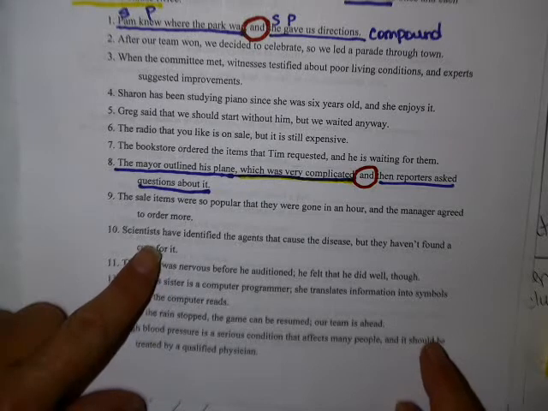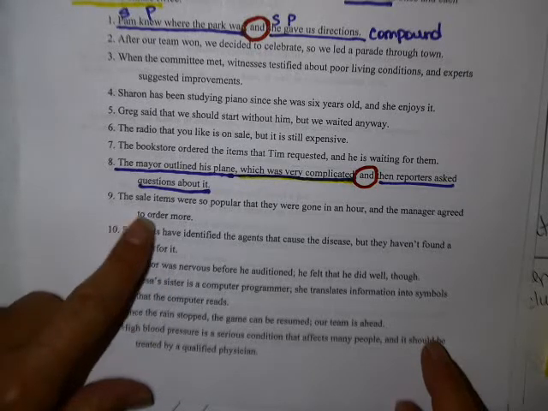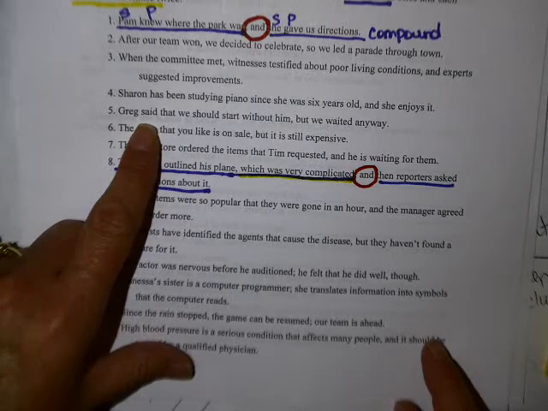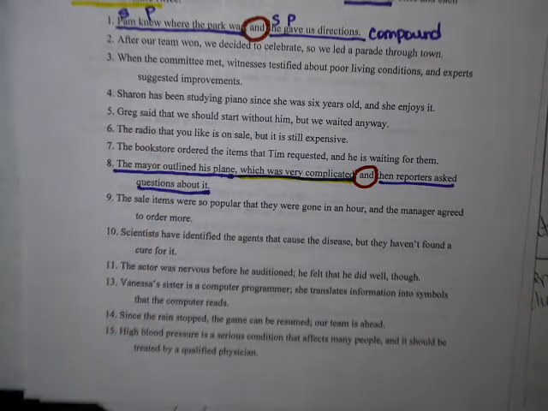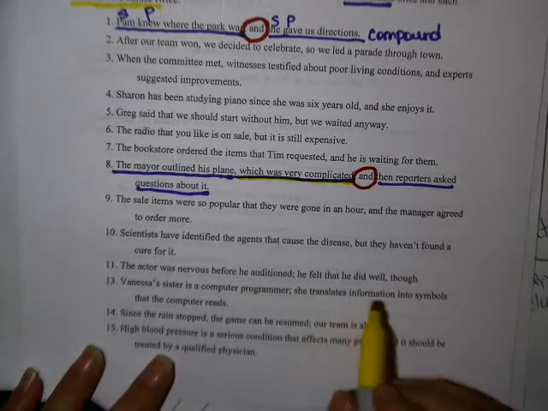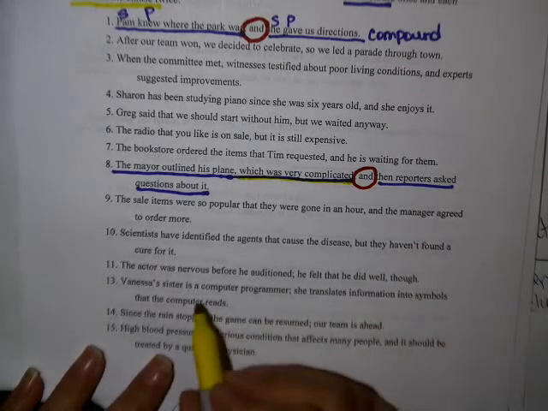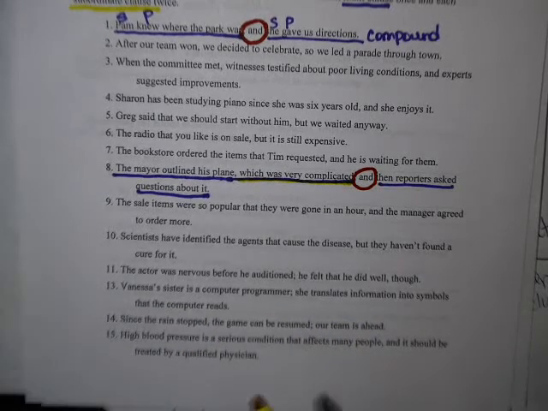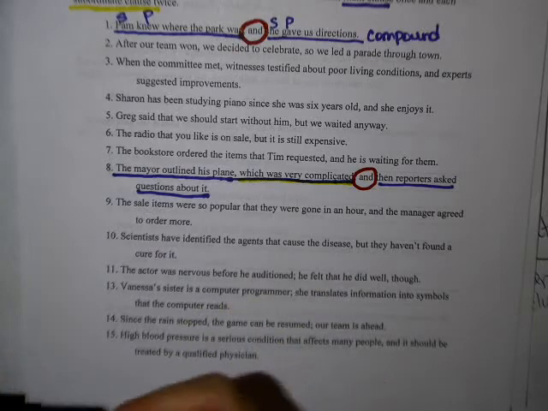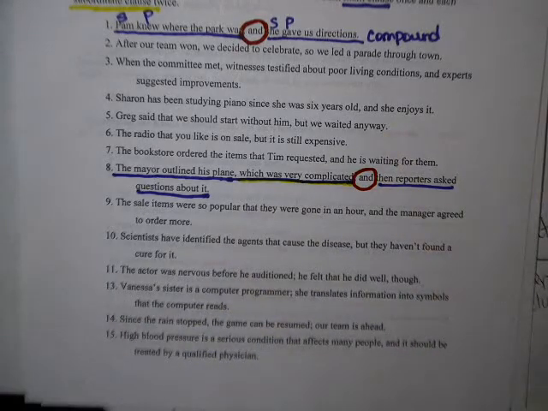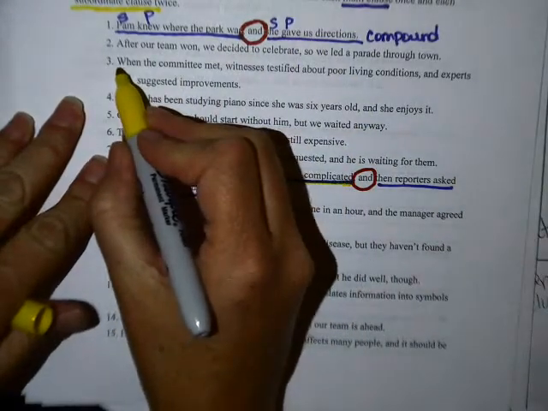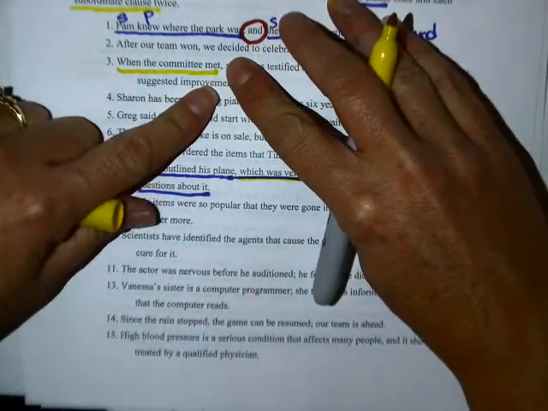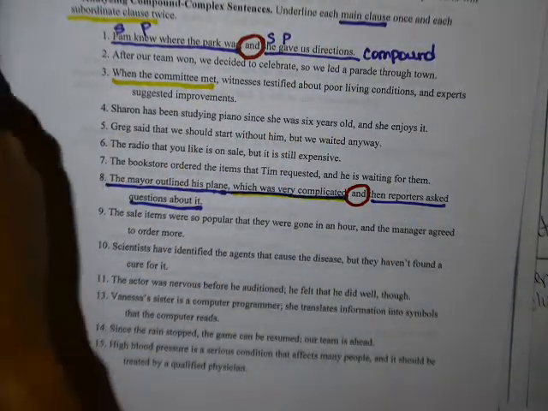Let's find one that has both. So if you have both, then you're going to have an awubis in the sentence, and so you are going to want to highlight it in yellow. Most of these look like they are compound. Here is one right here. When the committee meets. That is not a complete sentence. That's a dependent clause. So we're going to highlight that one in yellow.